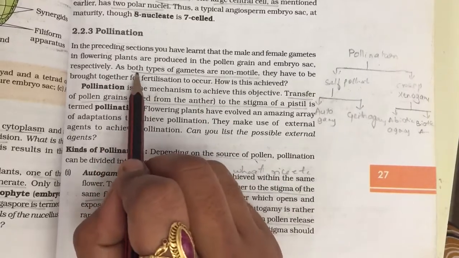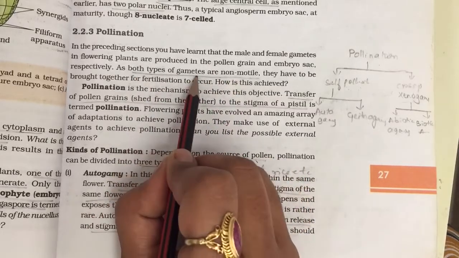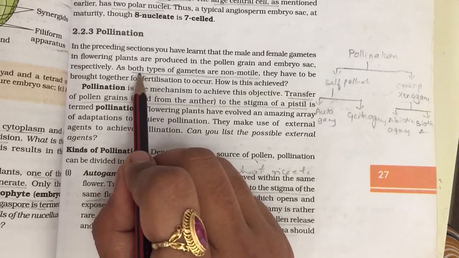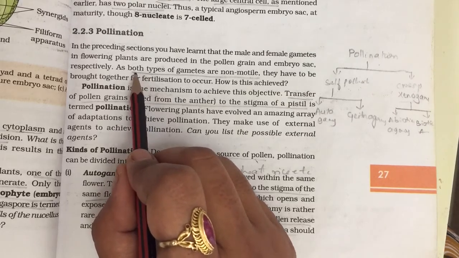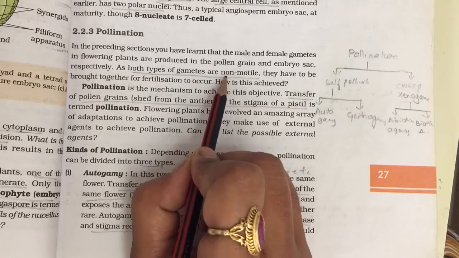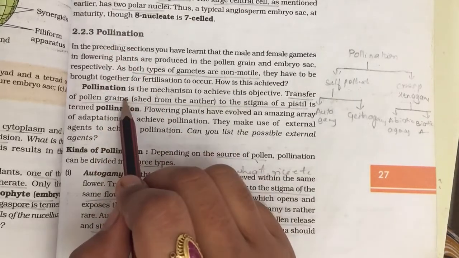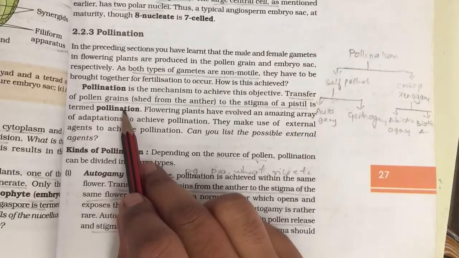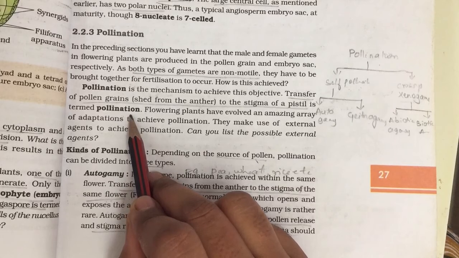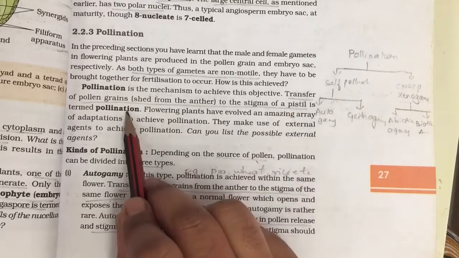Why does pollination take place? Because both types of gametes are non-motile. Which two? The egg and the pollen grain. Pollen grain is non-motile, and the egg is also non-motile. As both types of gametes are non-motile, they have to reach each other with the help of a method called pollination. Pollination is the transfer of pollen grains from the anther to the stigma of a pistil. That is the definition of pollination.